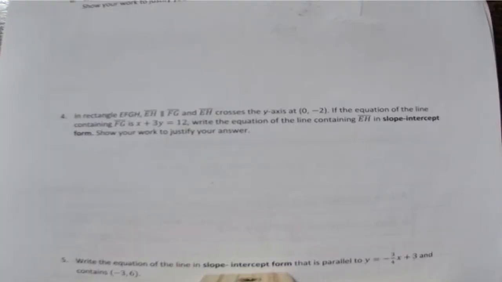So this video is going to be about how to find equations and trying to figure out what the equation for the line is going to be if they are parallel. So this video is going to be about being parallel. The next video will be about perpendicular. Okay, so first problem that we're looking at on this page is number 4 on page 28.